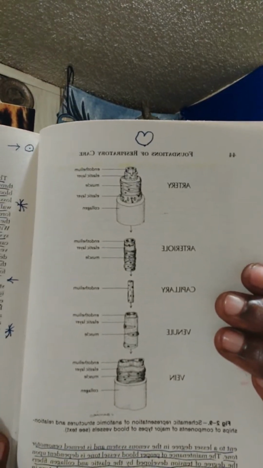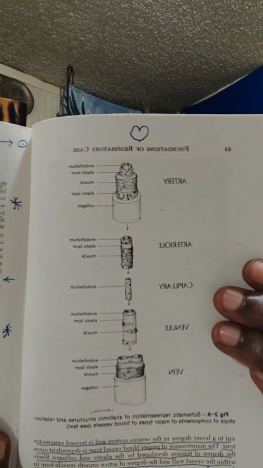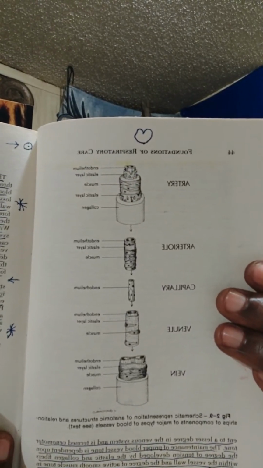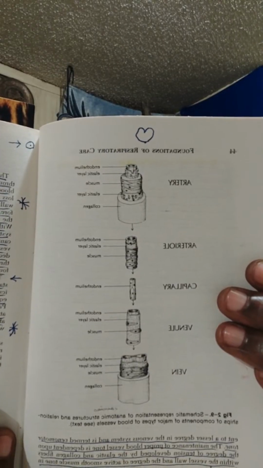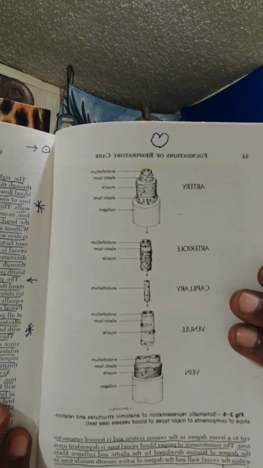Thank you so much for being here. The second edition is what we're reading, Clinical Application of Respiratory Care by Barry A. Shapiro, Ronald A. Harrison, and Carole A. Trout. Written for those taking the MCAT.